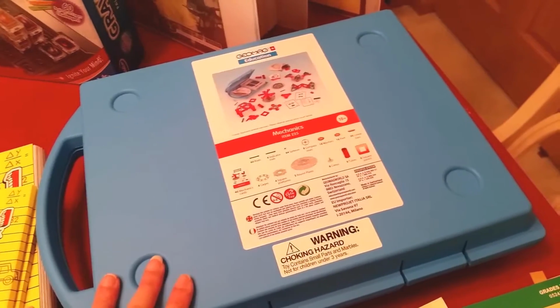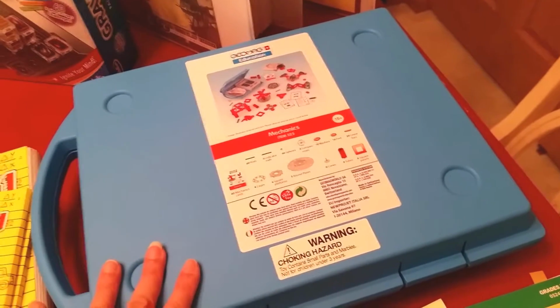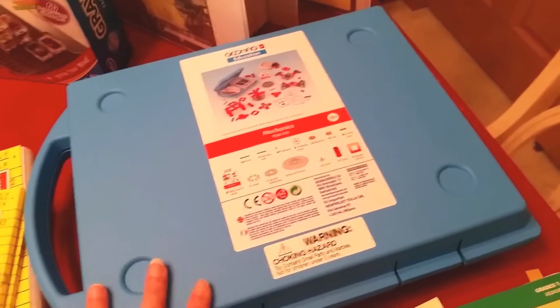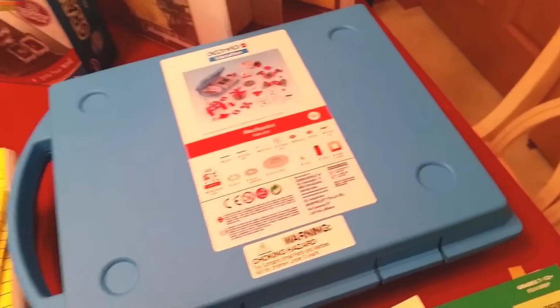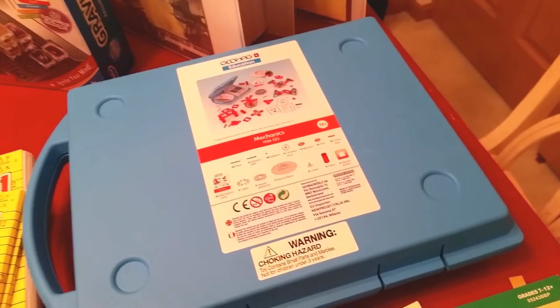You can even customize kits through ordering online, but sometimes the options are limited in terms of what you can substitute. So just kind of keep that in mind, but they're very flexible and they will substitute for you.